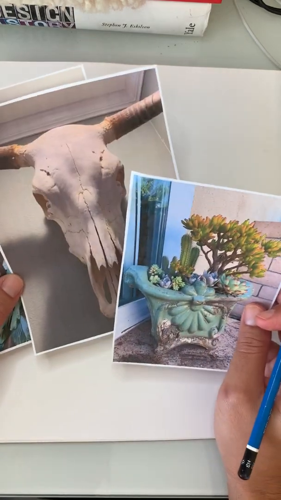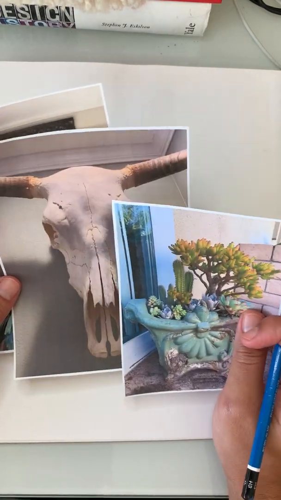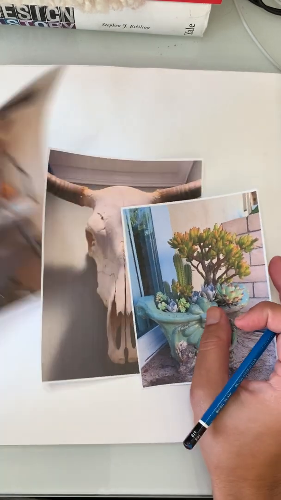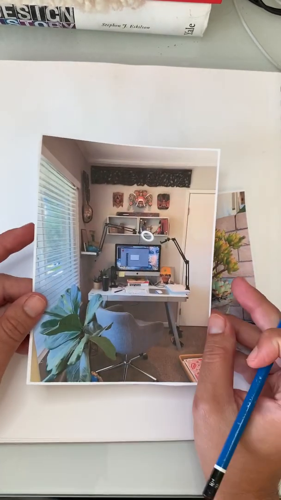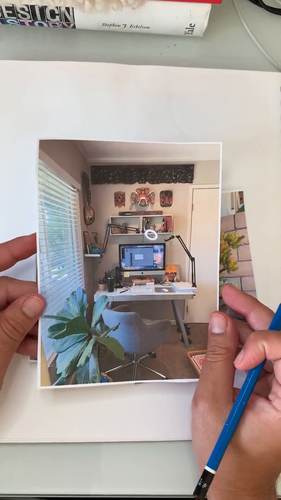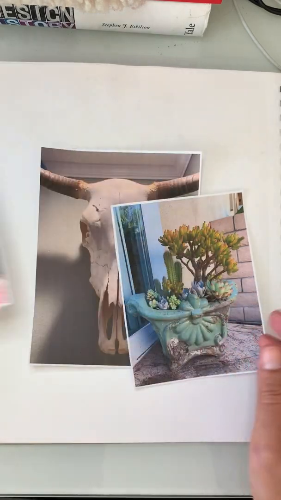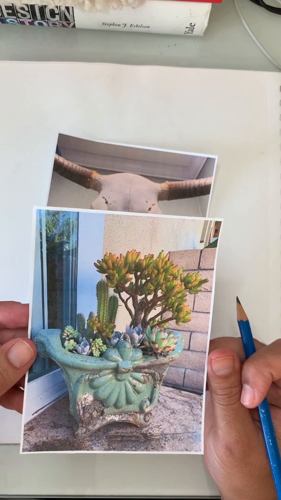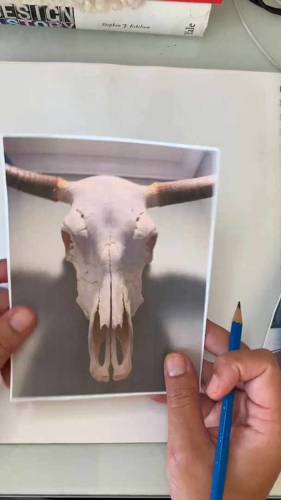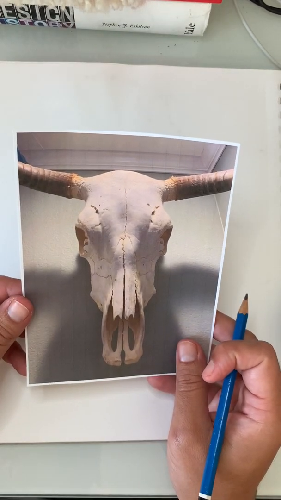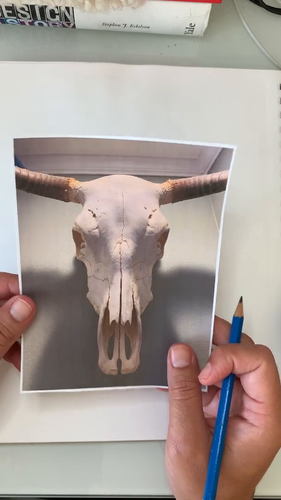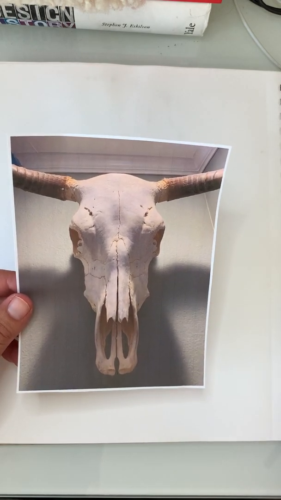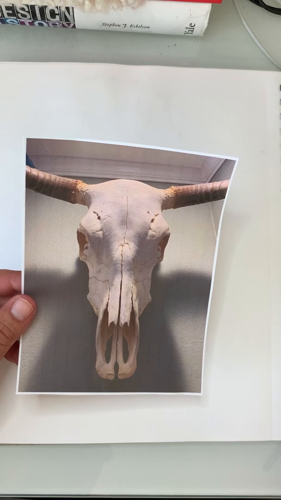The only reason I'm using photographs here is purely for demo purposes, but these are aspects of my home. This is my desk, which I'm working in front of right now, kind of a back view here. Here's just a little planter pot that I had in my backyard, and I thought this kind of old school skull of a bull here that I got hanging in my living room would work pretty well.